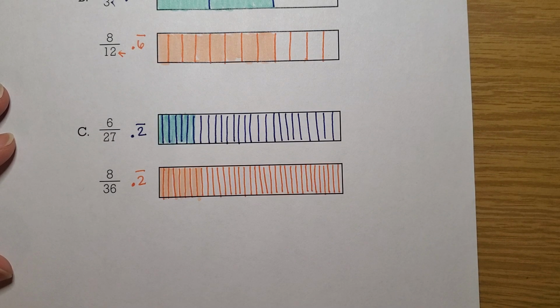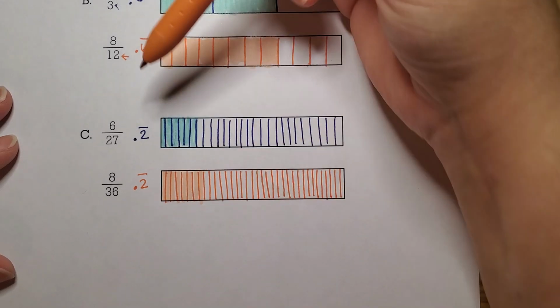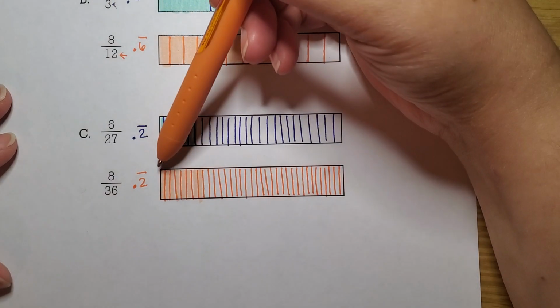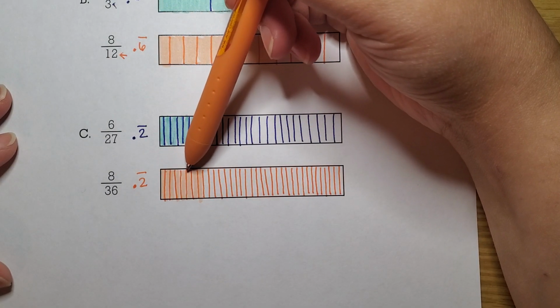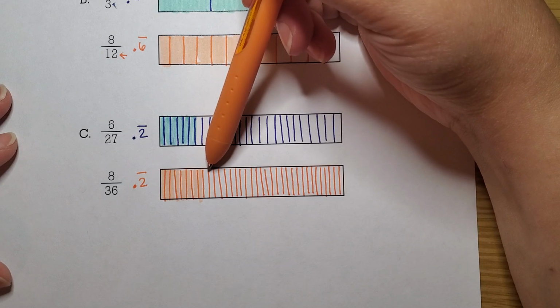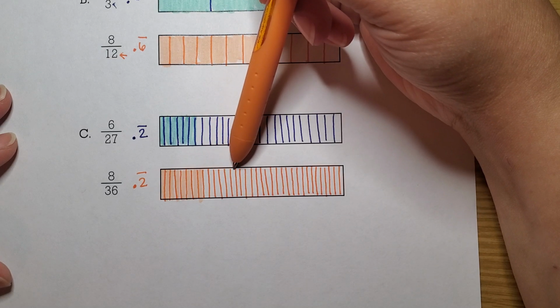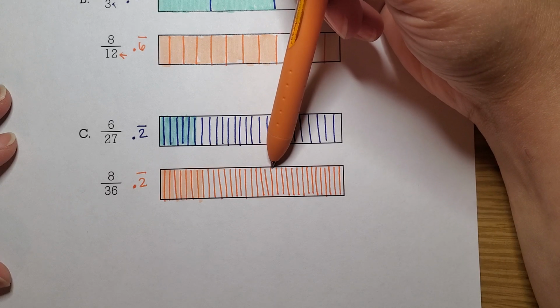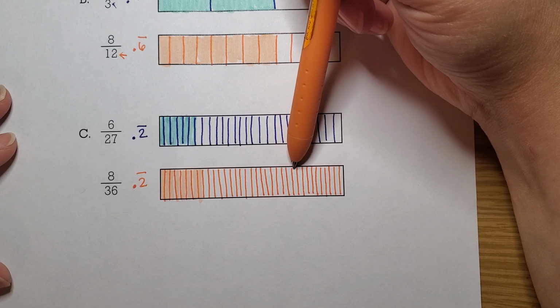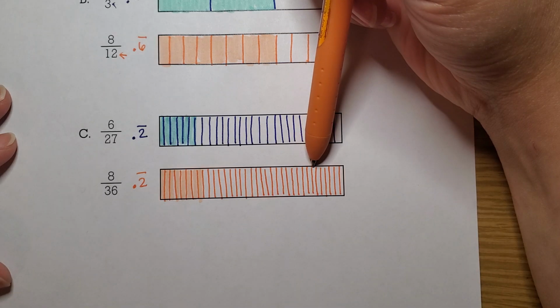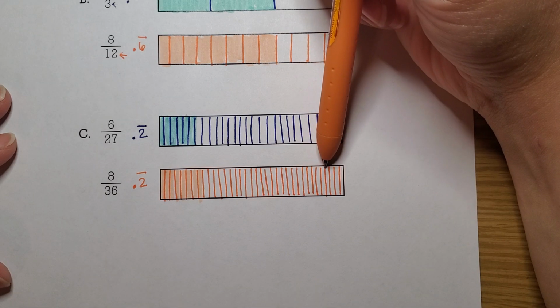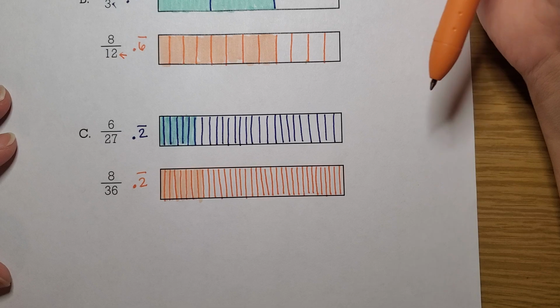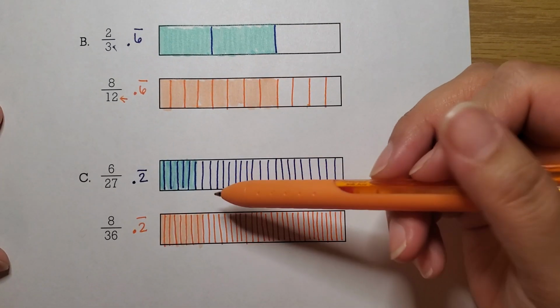I'm also now doubting maybe I should have counted to make sure I had 36 pieces. So let's check. We had 1, 2, 3, 4, 5, 6, 7, 8, 10, 11, 12. Here's 20. 30. Nope, 36. So this is what we call human error, right?